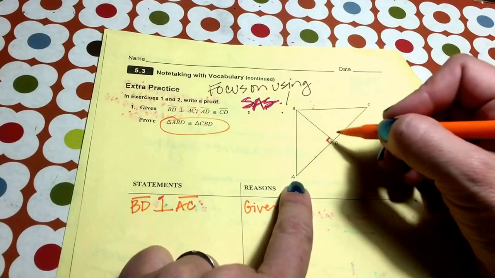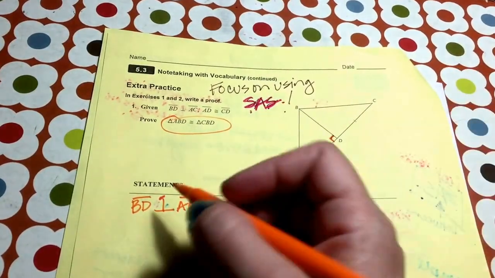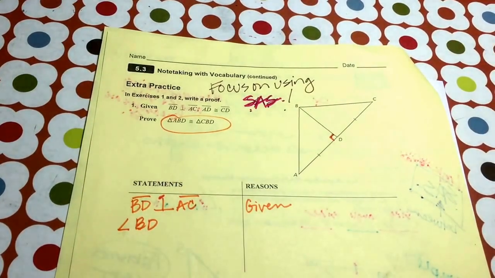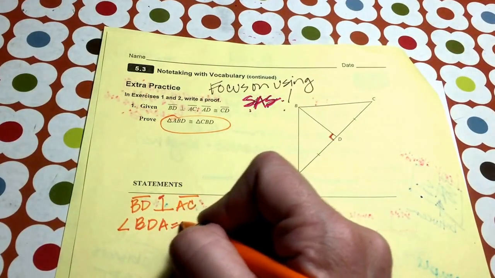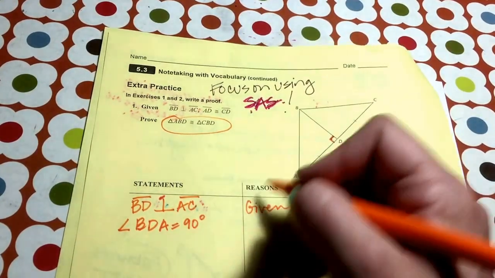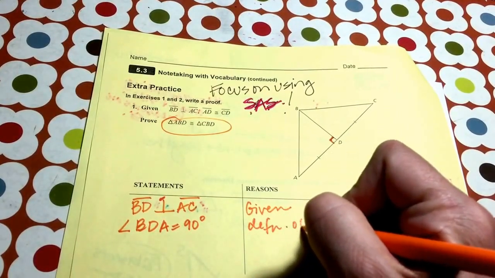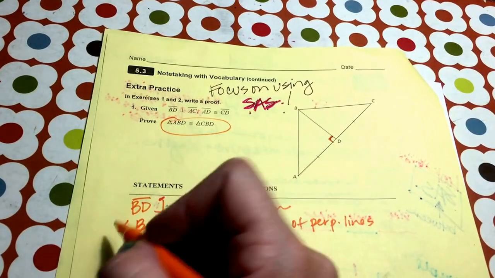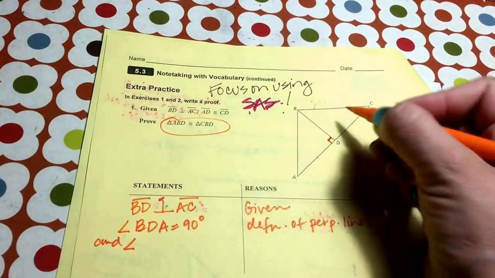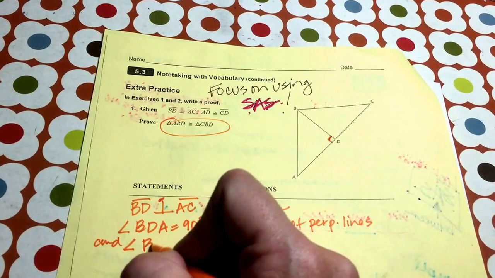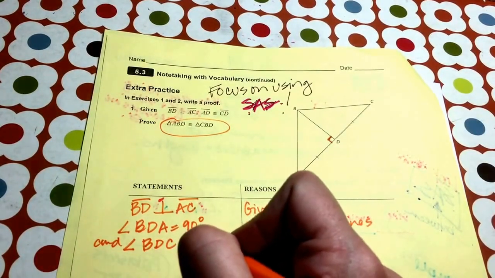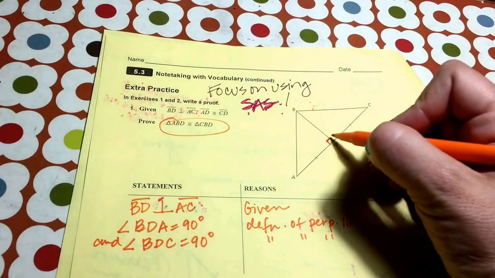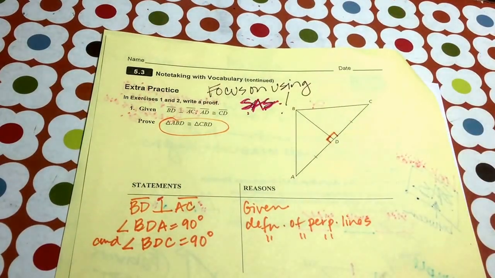Now, if BD is perpendicular to AC, I'm going to draw a conclusion based on that: angle BDA is equal to 90 degrees. And that's the definition of perpendicular lines. I can also conclude that angle BDC is equal to 90 degrees, based on the same definition. Those two lines are perpendicular. I've got 90-degree angles created right here.